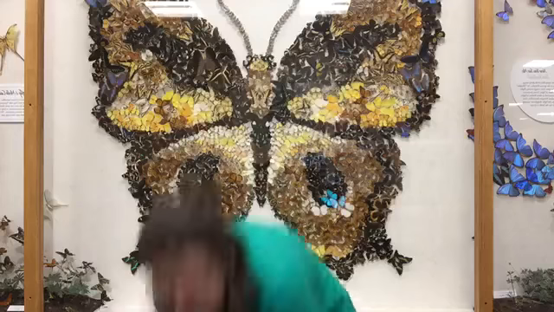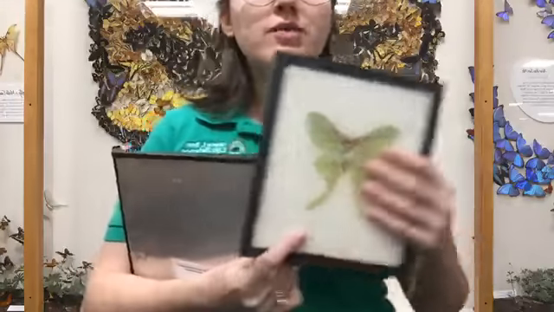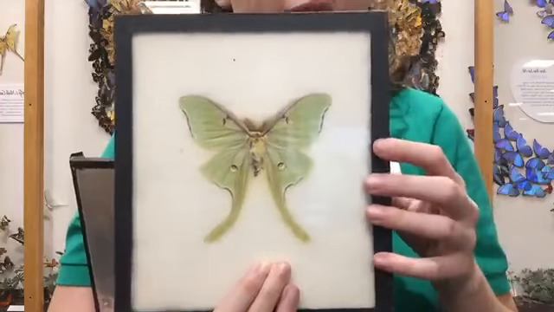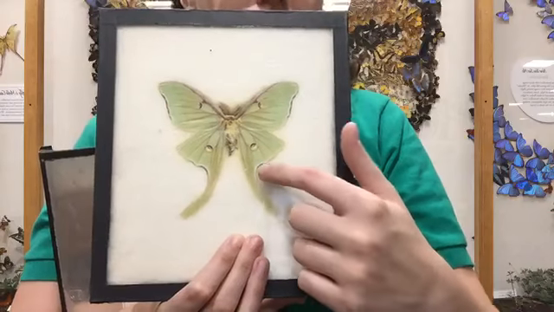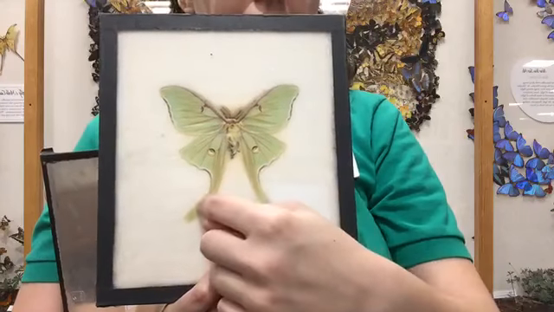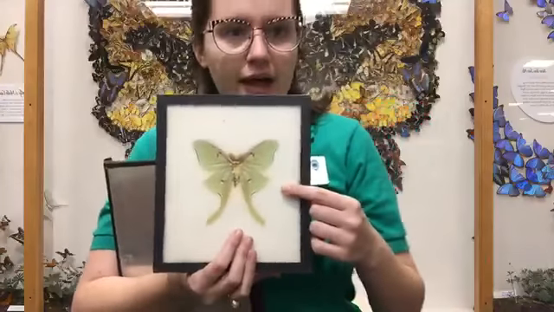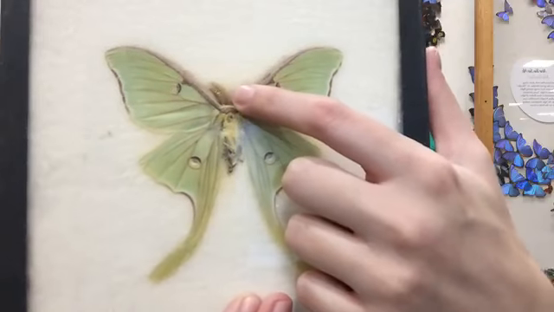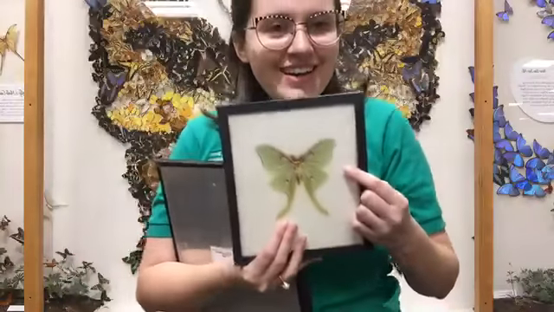Well, I already showed you some brown moths and I showed you some blue butterflies, but I have here a green one. So let's take a closer look. This is called a Luna moth. Even though it's this pretty green color and it has these beautiful little swallowtail ends right there, it looks like it could be a butterfly just based on the color. But look at its antennas. Do they have a ball on the end or are they fuzzy? They're fuzzy, right? So this right here is a moth.